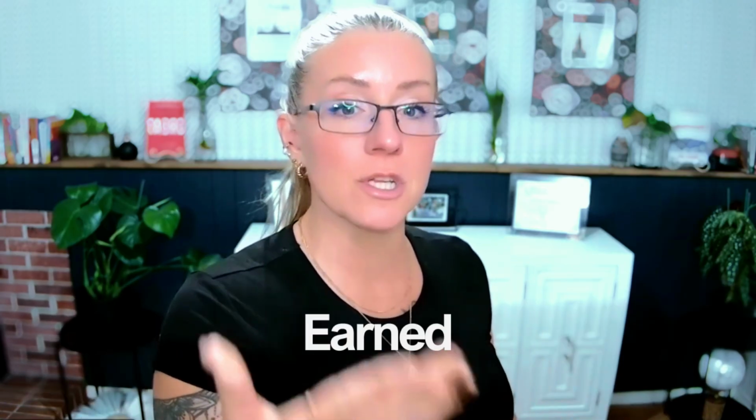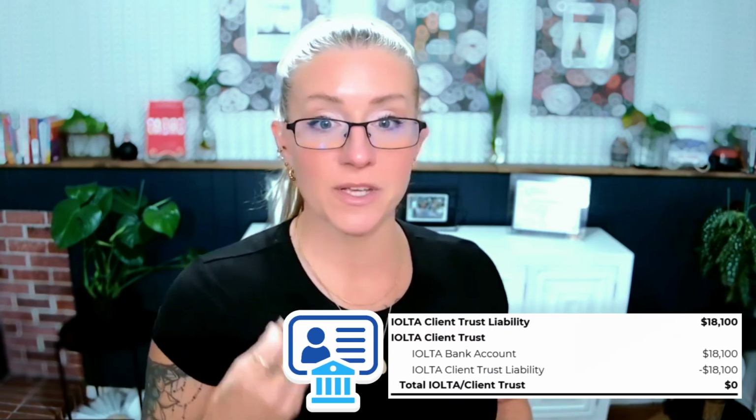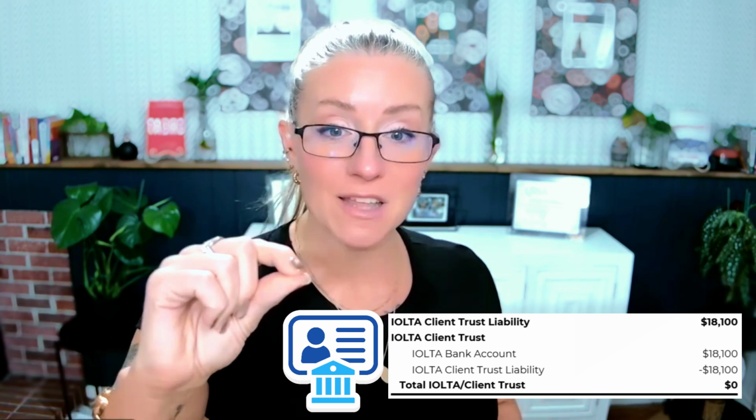Now, let's talk about trust accounts. Trust funds should not show up as firm money on your balance sheet. Technically, they're not supposed to show up anywhere on your financial statements because they don't belong to the firm until they're earned, invoiced, and paid. What I like to see is a trust bank account and a corresponding trust liability grouped together so that you see that subtotal that should net zero.